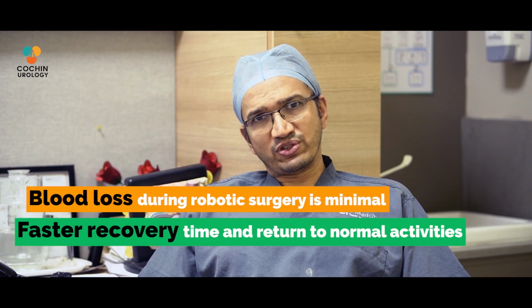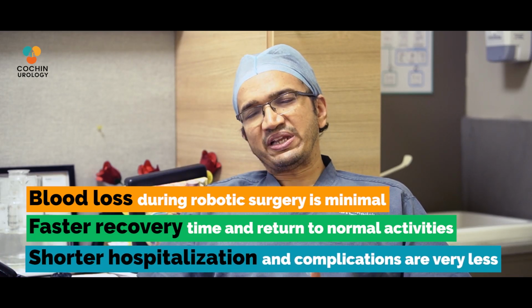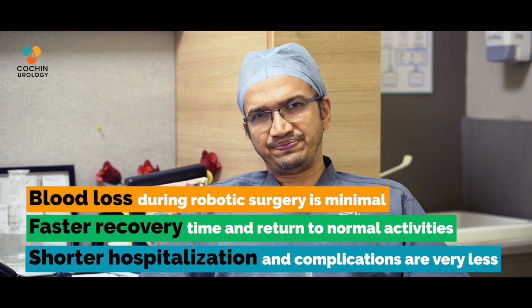So what are the advantages of robotic surgery? Robotic surgery is associated with less blood loss, earlier recovery for bladder cancer patients, earlier return to work, and their complications are very less.